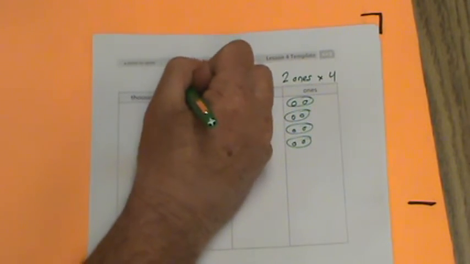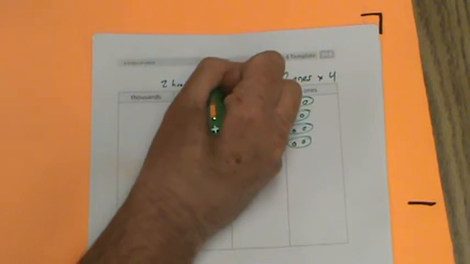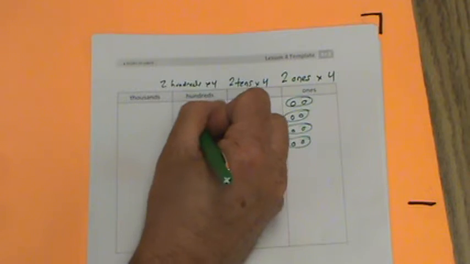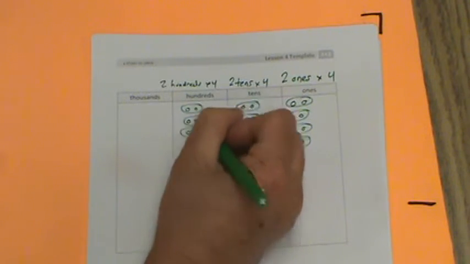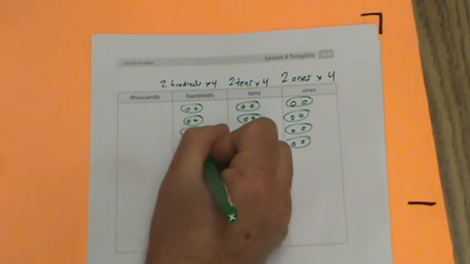Now, we're going to go to 2 hundredths times 4. What do we think it's going to be? Well, I know 2 times 4 is 8. We're multiplying by 100, so 2 times 4 times 100. But it sounds like it's going to be 800. There's 200, 400, 600, and last but not least, 800. Ta-da! Let's continue on to our next page.